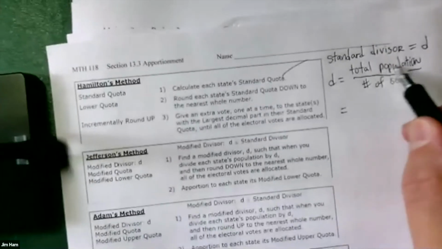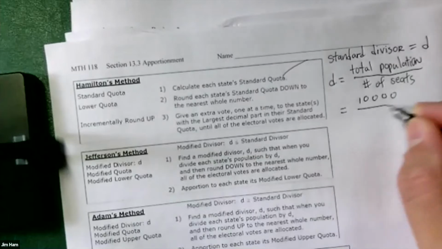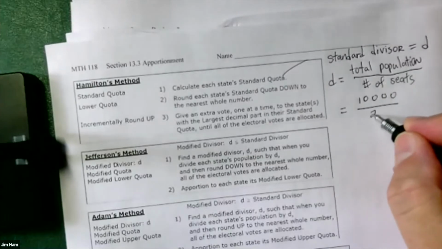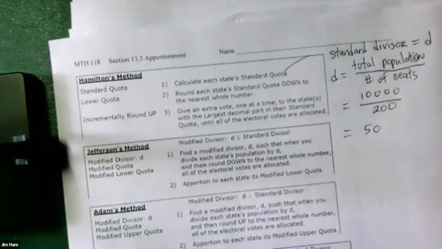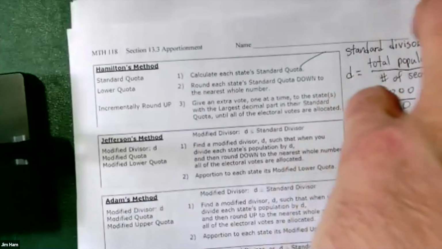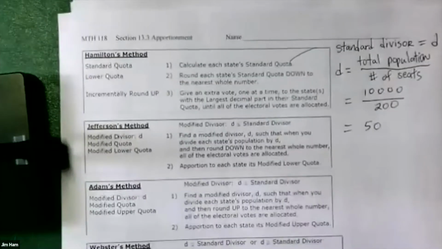In our first example, this particular republic has 10,000 people, and there are 200 seats. So the total population is 10,000, and the number of seats is 200. When you do the division, you get 50. So 50 is what we call the standard divisor. This is before we get into the method, so you want to calculate this first.